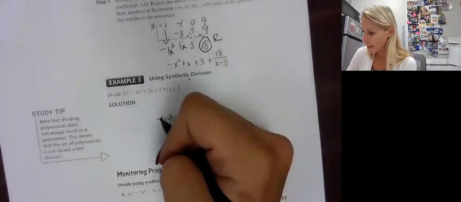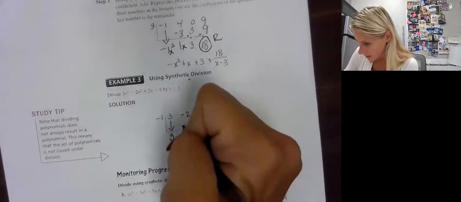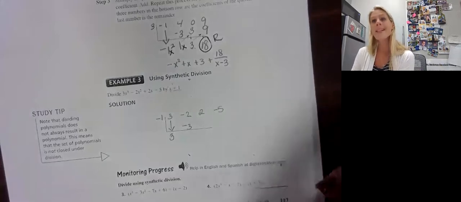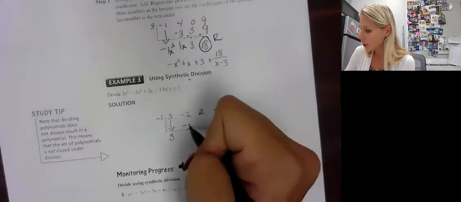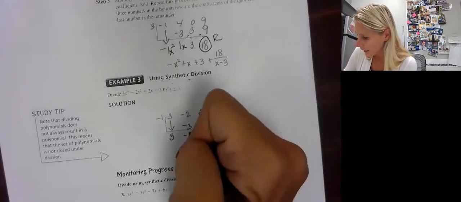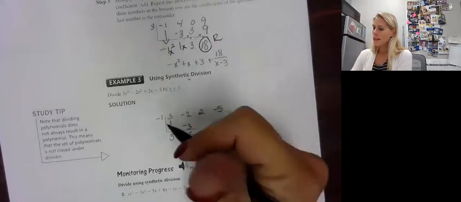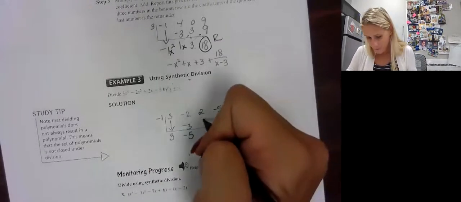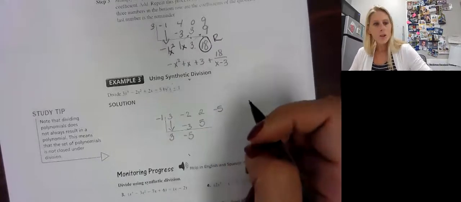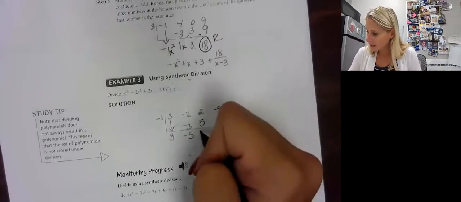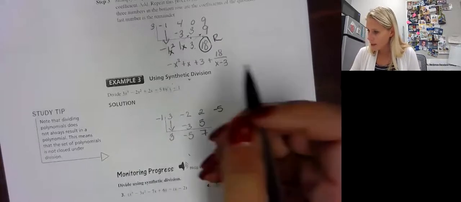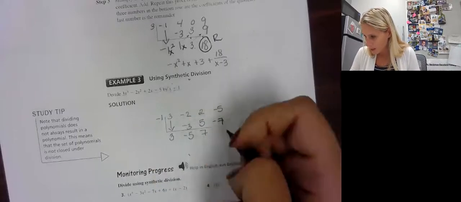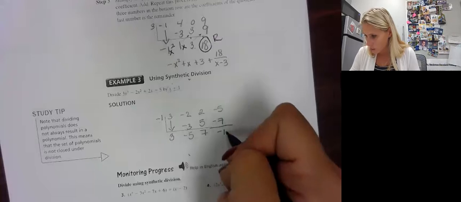Okay, remember in the next step, bring down that first number, so I got 3. Then we multiply. -1 times 3 is -3. Then what do we do? We add. -2 plus -3 is -5. Multiply. -1 times -5 is 5. 2 plus 5 is 7. 7 times -1 is -7. Add straight down, we get negative 12.